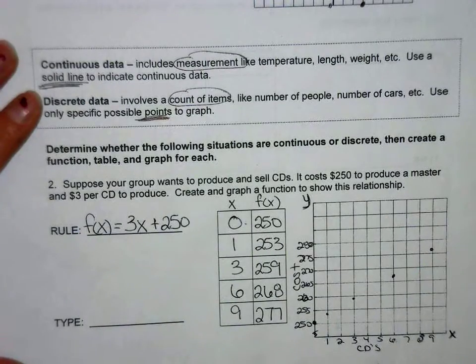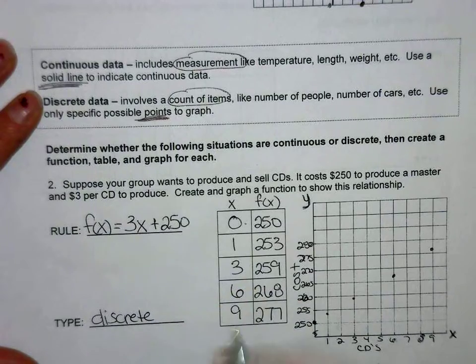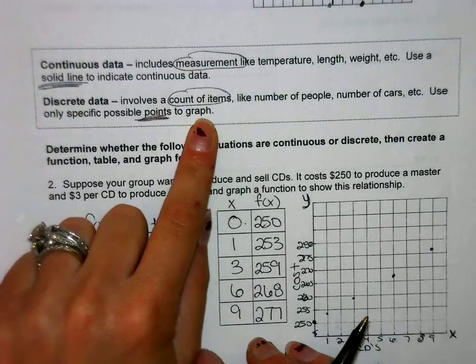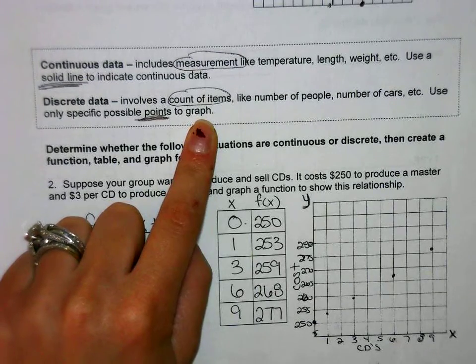Looking at this and knowing what we know, this is going to be a discrete function because we're looking at counting. We want to know how many CDs. So we're looking at 1, 2, 3. We can't count anything in between.